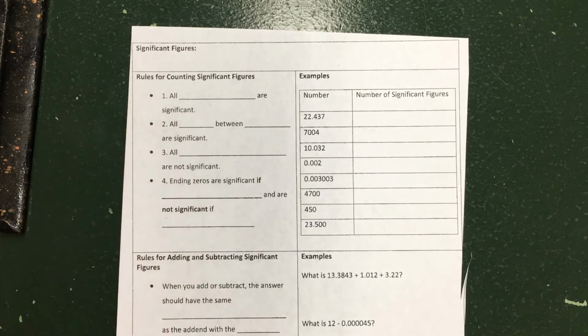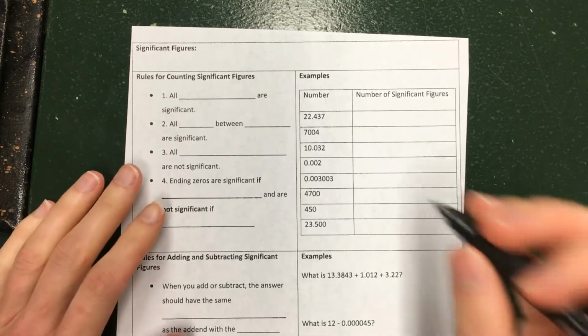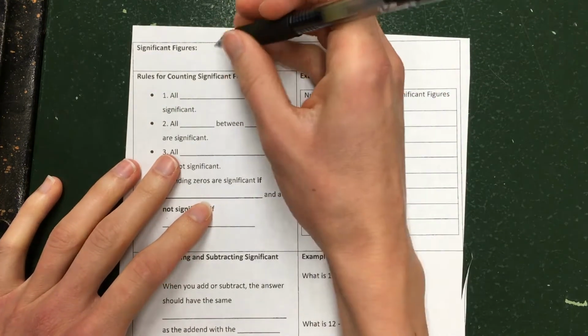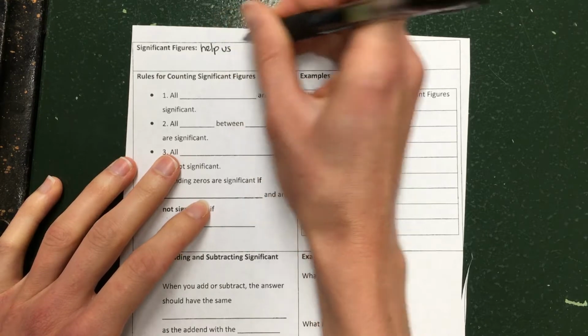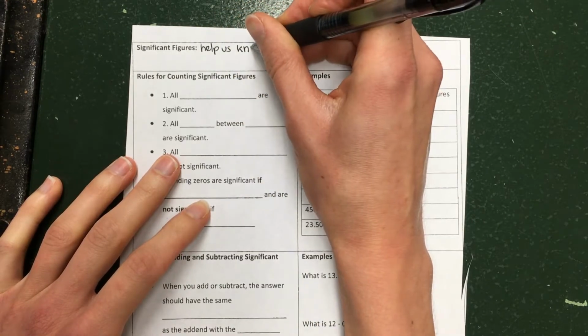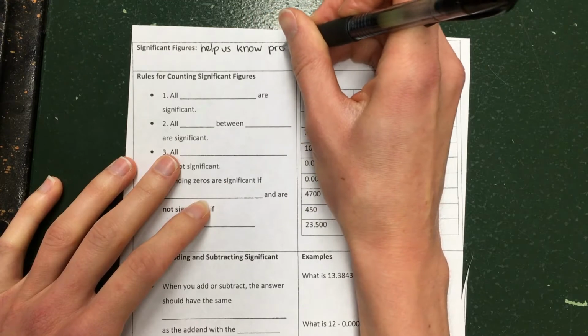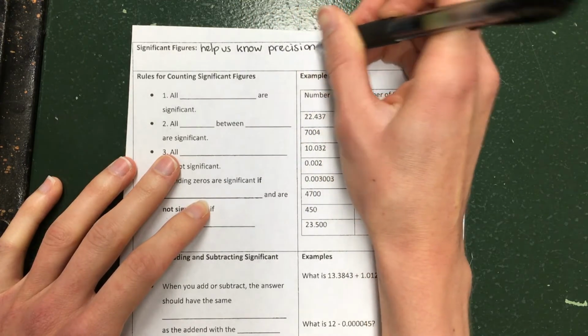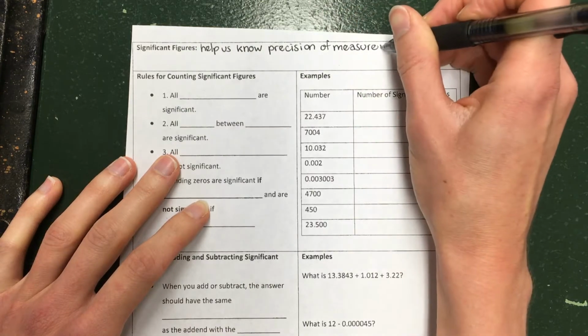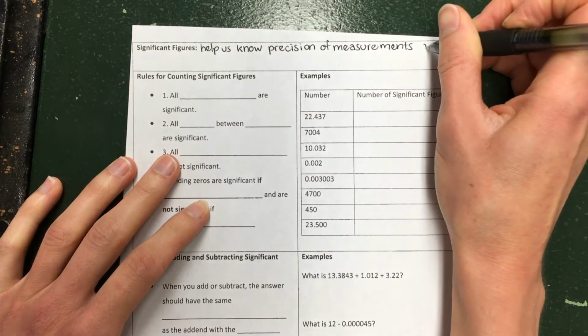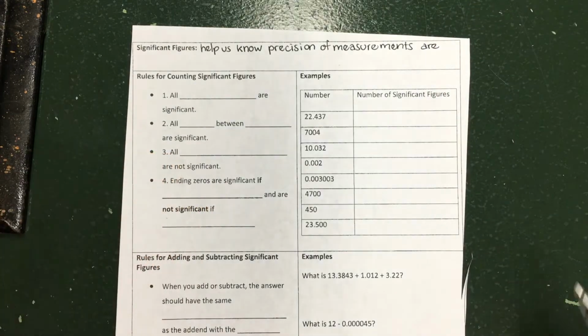Okay, so today we're going to be talking about significant figures. Significant figures help us know how precise measurements are. Okay, and significant figures tell us how many digits of a number we know with certainty.